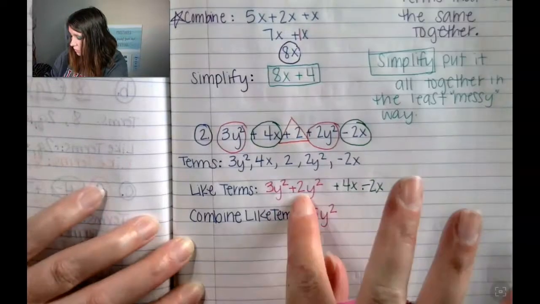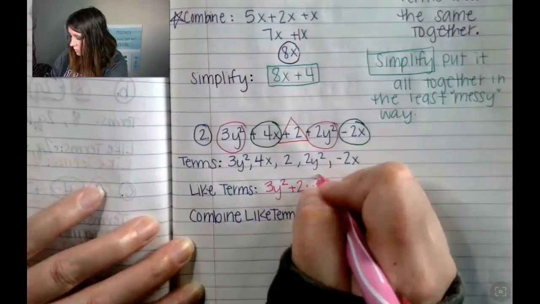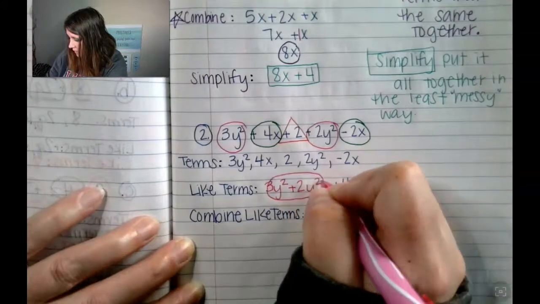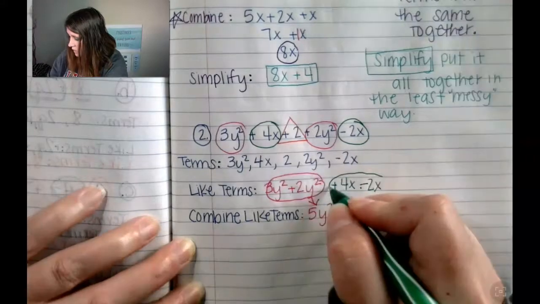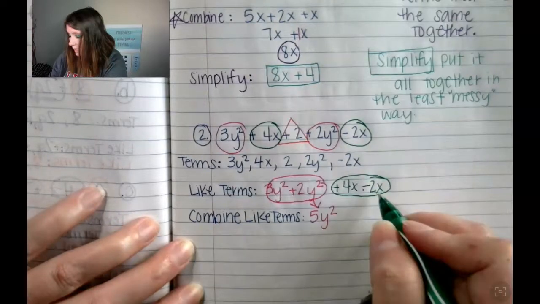These go together, and that's how I get that. These two are going to go together to get my next one. 4x minus 2x gives me a positive 2x. That gives me that. All right, now we need to simplify.